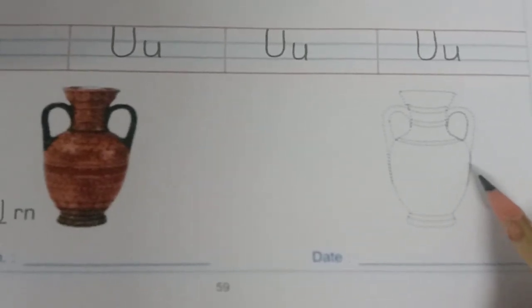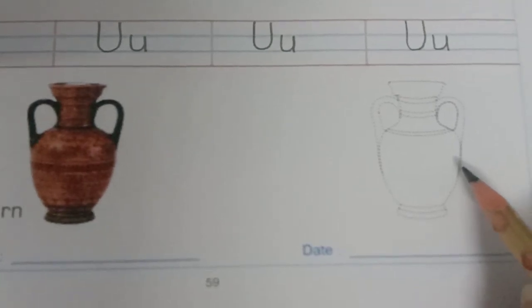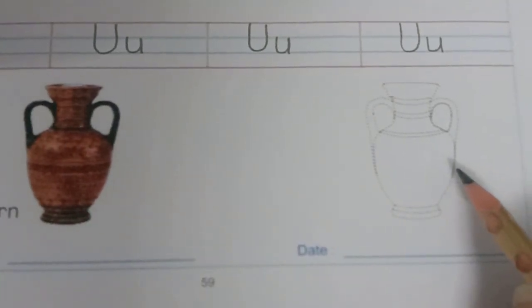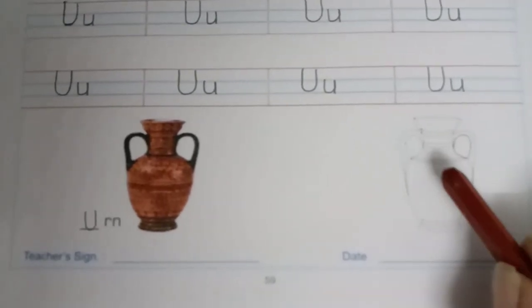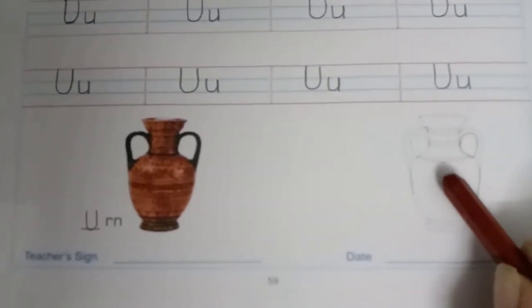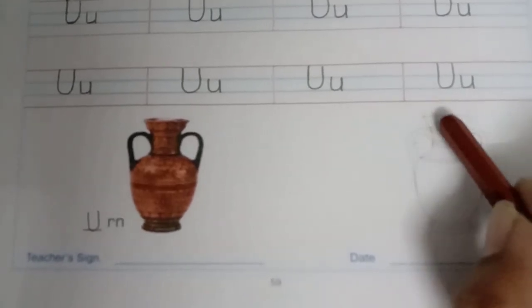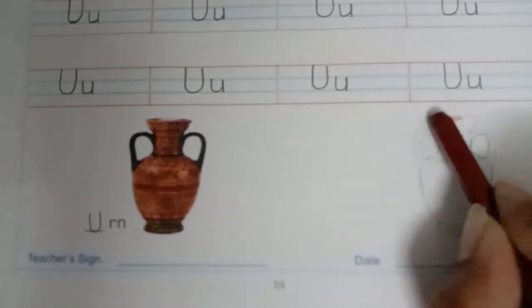Children, now we will fill color inside this urn. Children, now using brown color, we will fill color inside this urn. Slowly and neatly you will fill color inside the urn. Okay.